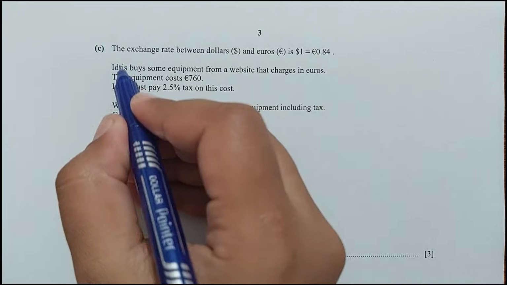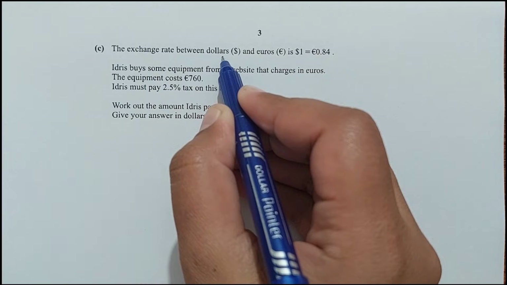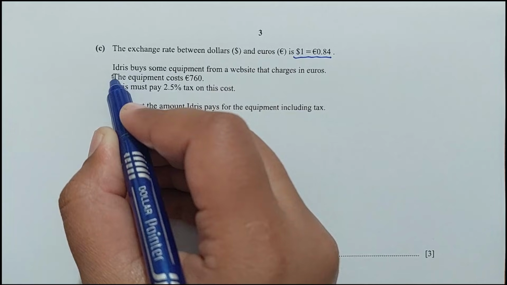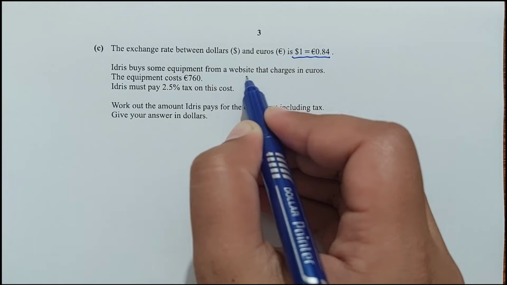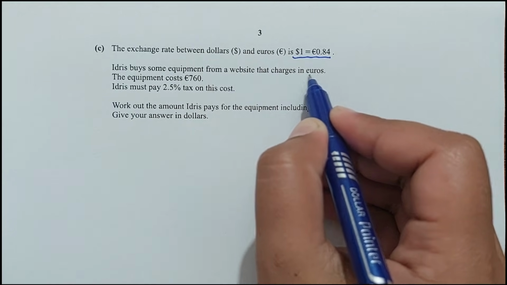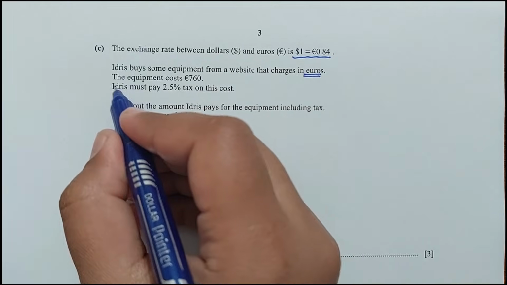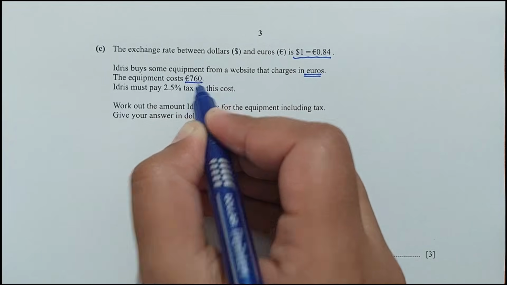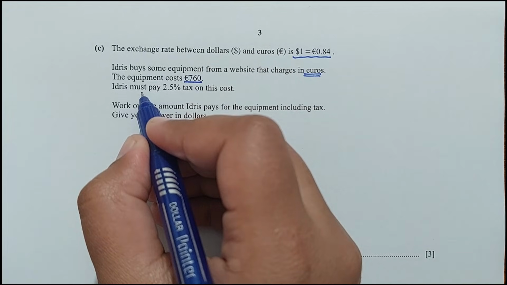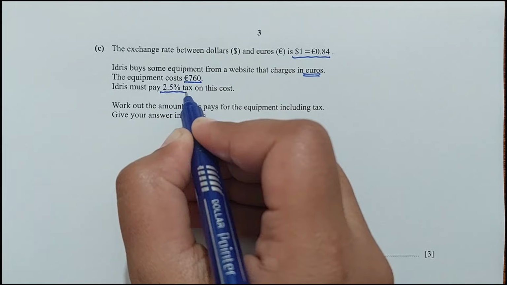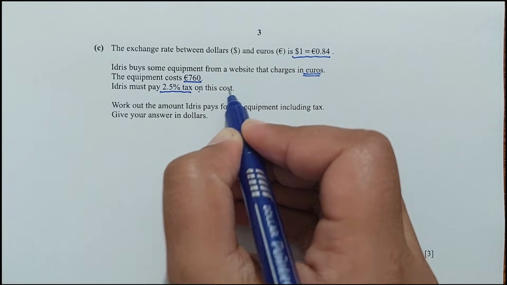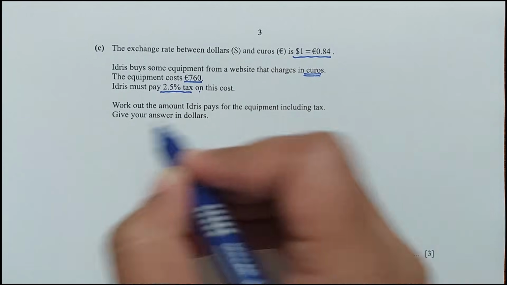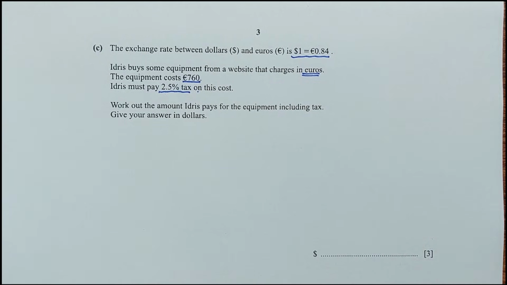Now for part C, the exchange rate between dollars and euros is given. Idris buys some equipment from a website that charges in euros. The equipment costs 760 euros. Idris must pay 2.5% tax on this cost. Work out the amount Idris pays for the equipment, including the tax. Give your answer in dollars.